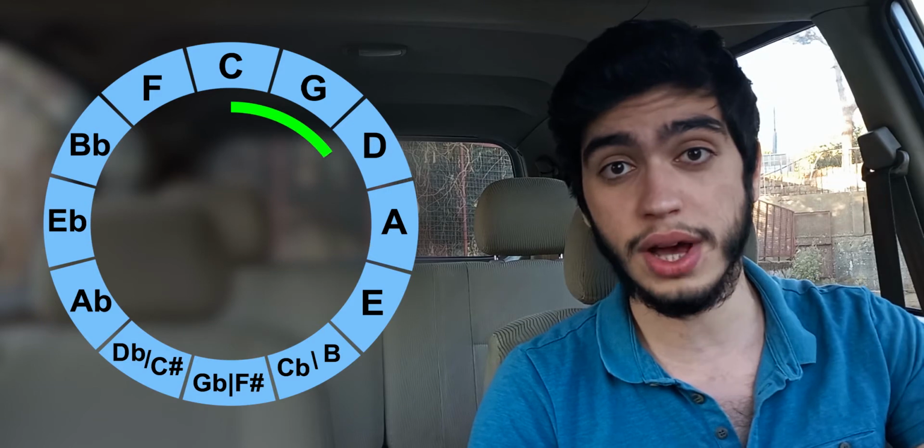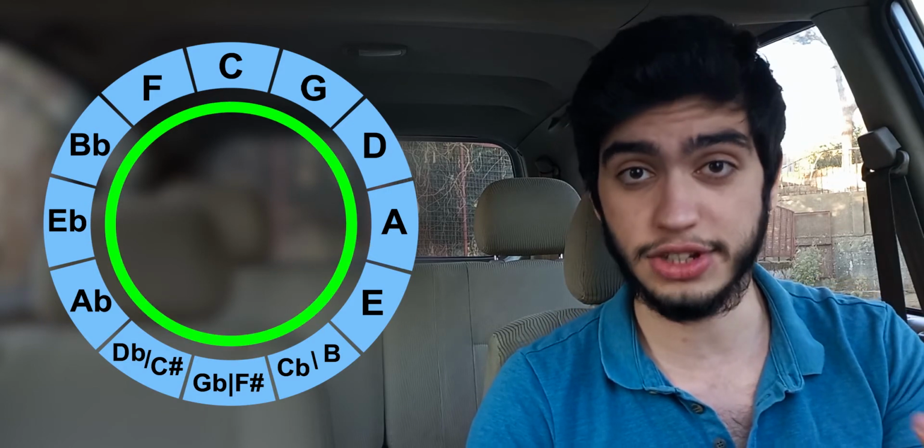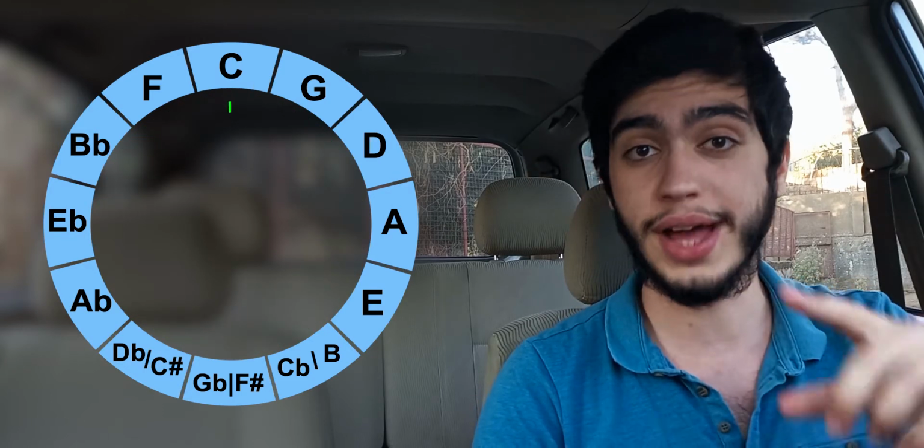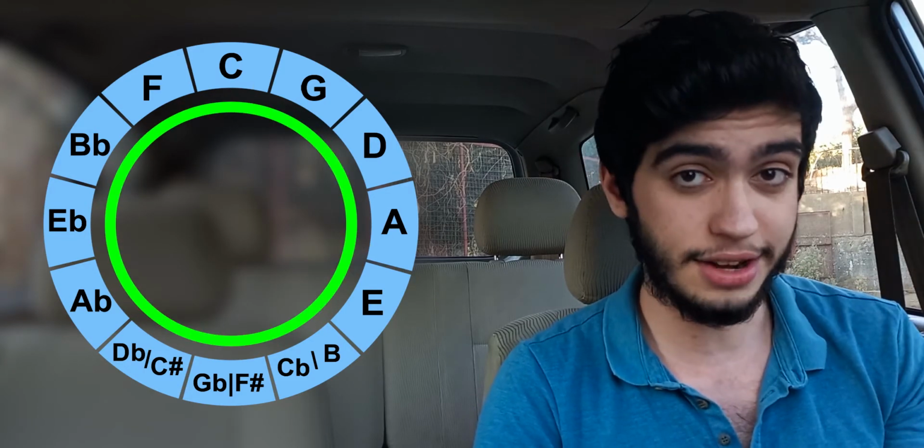You might have seen this. It's called the circle of fifths, and what you need to know about it is that when you go in the clockwise direction, it's also called the sharp direction because each key gets one more sharp than the previous one. If you go counterclockwise, it's called the flat direction because each key gets one more flat than the previous one.